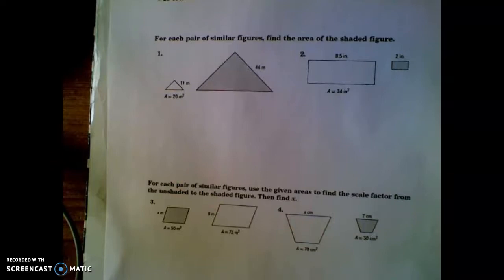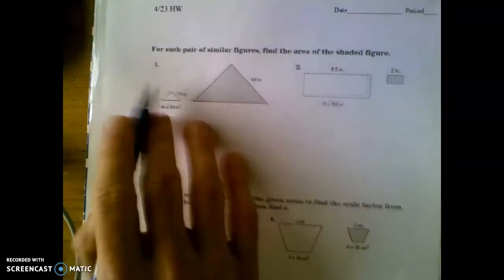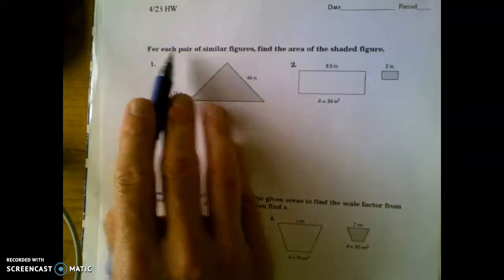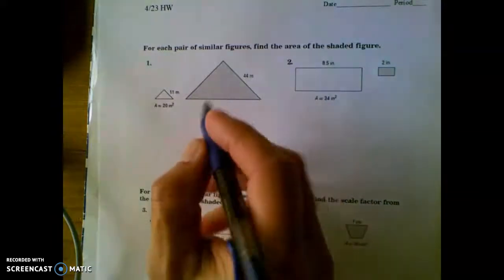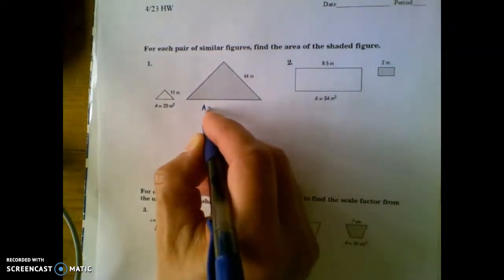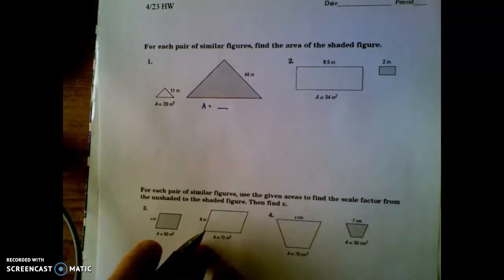These are your 4 assigned homework problems. I was just going to go through, and you can use this as a guide when you're doing it. You can pause me as you're going through it. But the first 2 problems have separate instructions. It says for each pair of similar polygons, find the area of the shaded figure. So I'm always looking for this area here that's shaded. In this instance, it's the big shape.